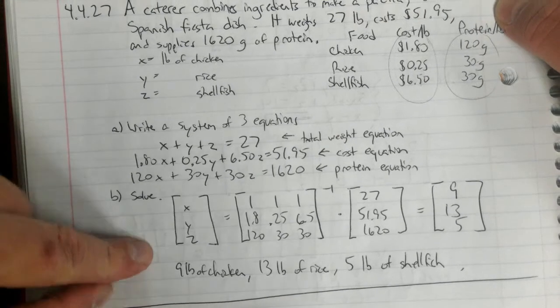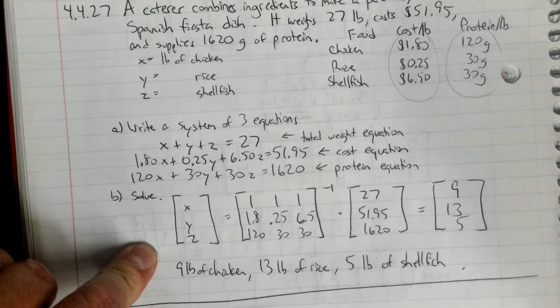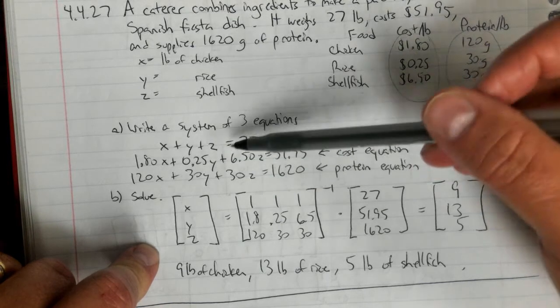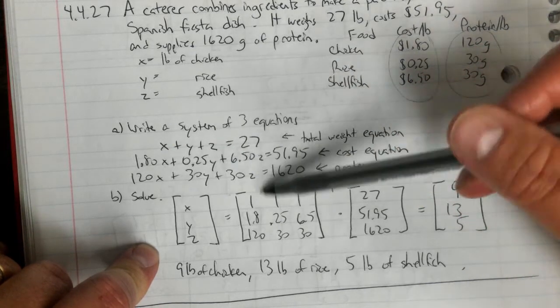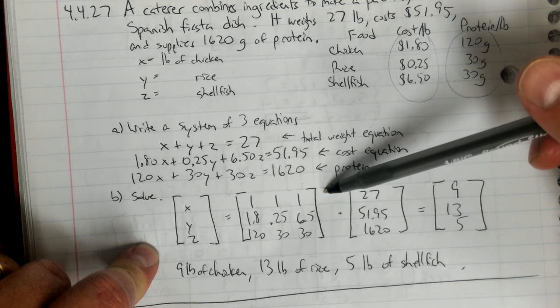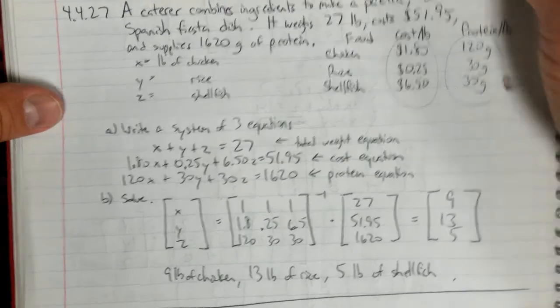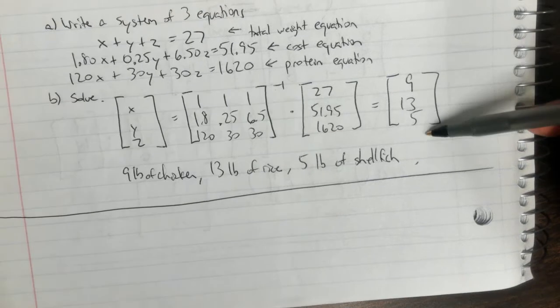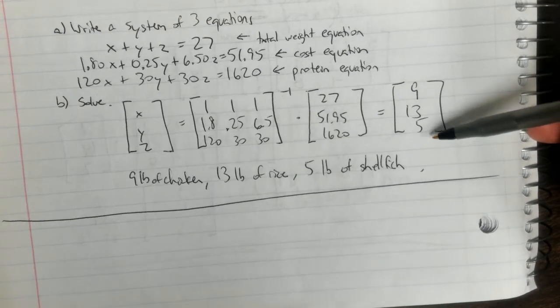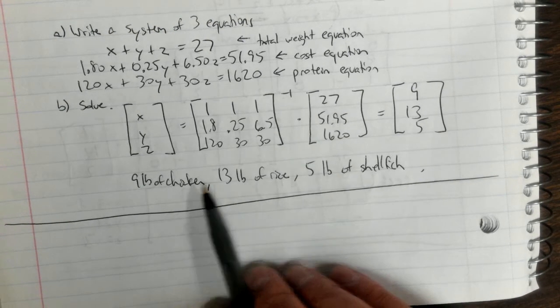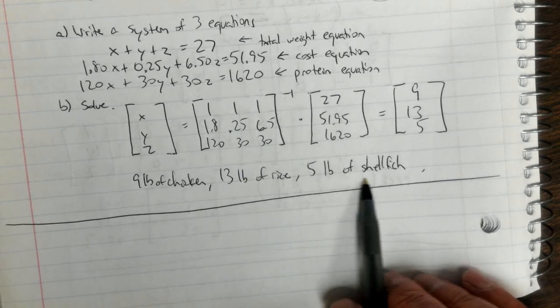So that's your answer to part A. Then for part B, they want you to solve it. And so I just took the numbers that I was expecting, put it to the -1 power, times this, and that gave me 9, 13, and 5 in my case. So that means 9 pounds of chicken, 13 pounds of rice, and 5 pounds of shellfish.